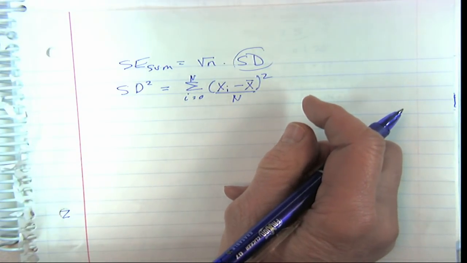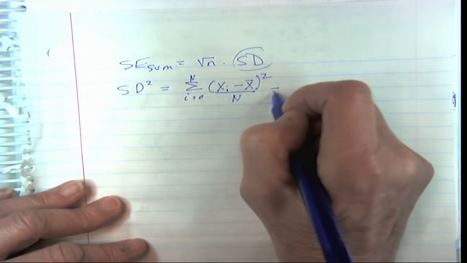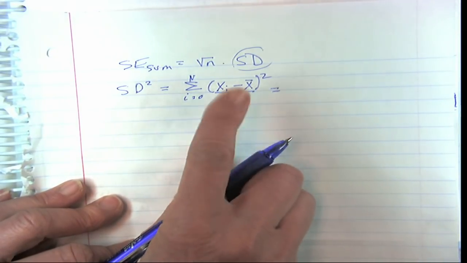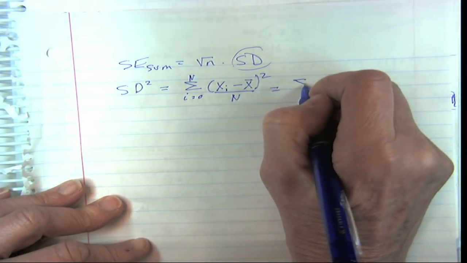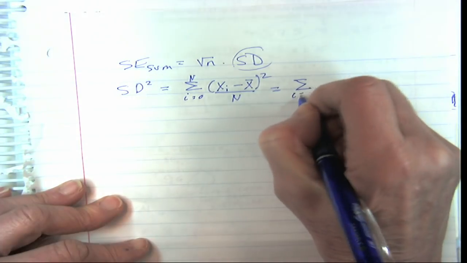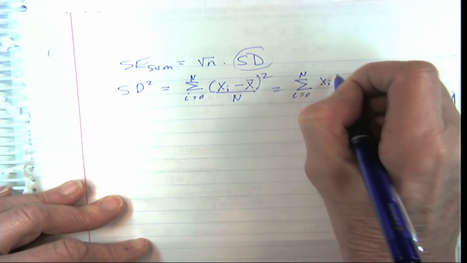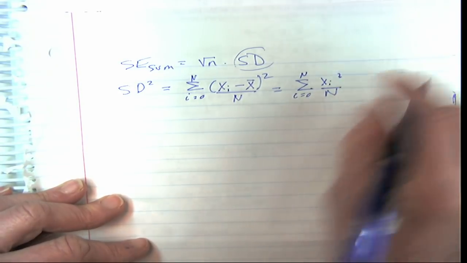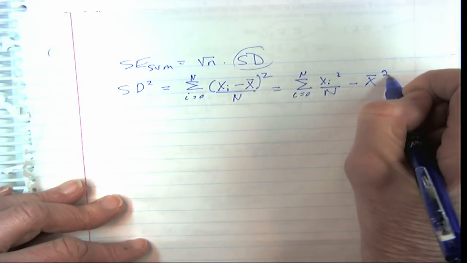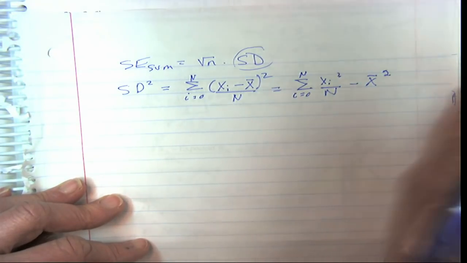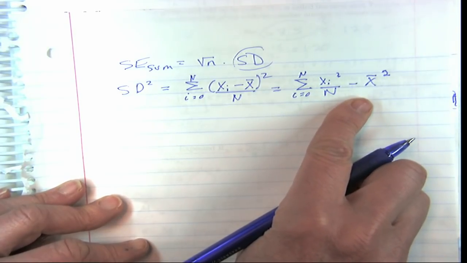So now we have that, and what are we going to do? Well, the computational formula for this that you might have seen elsewhere is the sum from 0 to n of x sub i squared over n, minus x bar squared. And this is really easy to show algebraically.